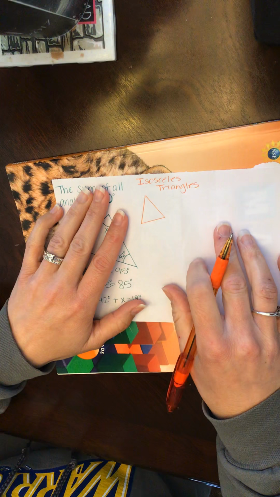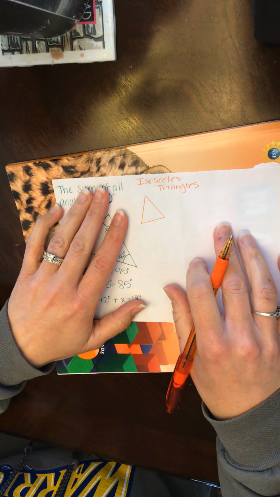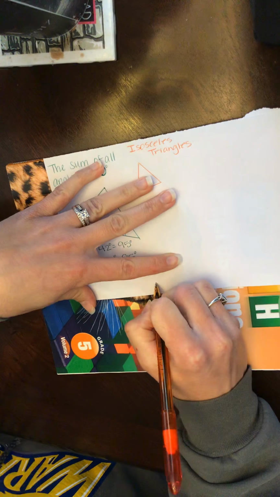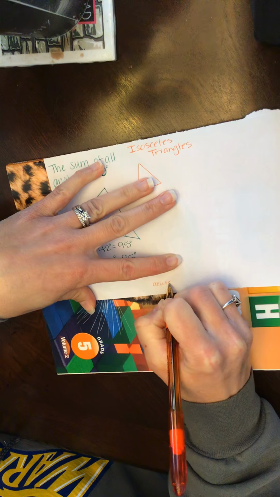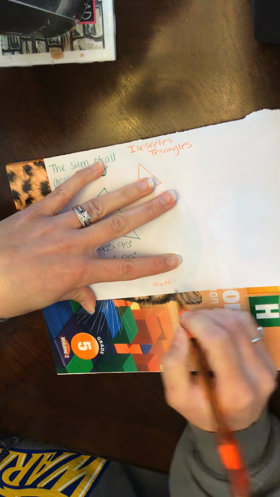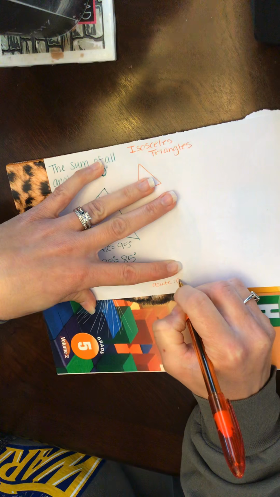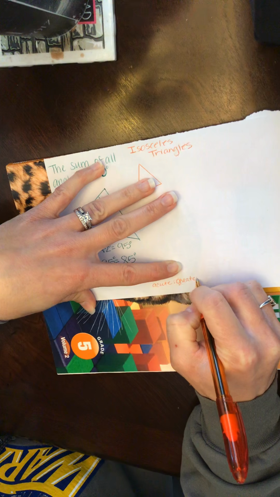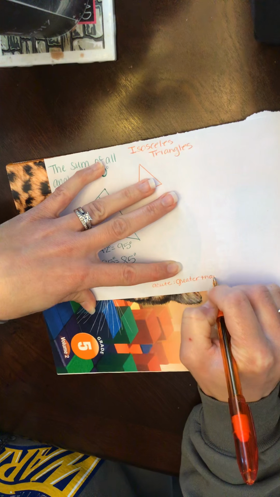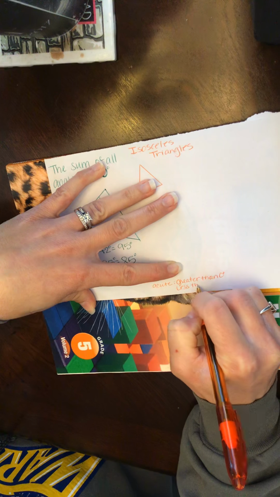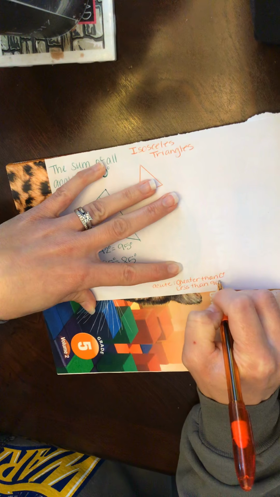So an isosceles triangle. Let's actually down here, let's define acute. I know I did in a couple videos ago, but an acute angle is any angle whose measure is greater than 0 degrees, but less than 90 degrees.